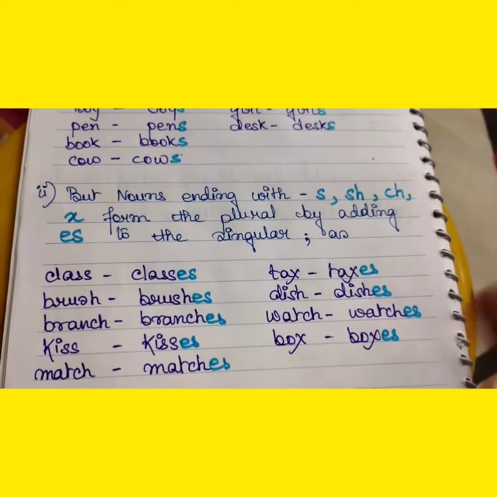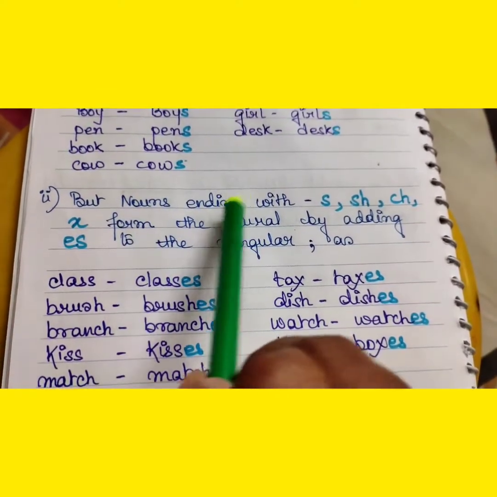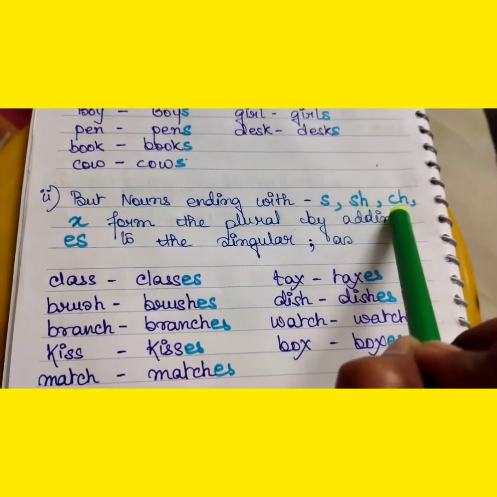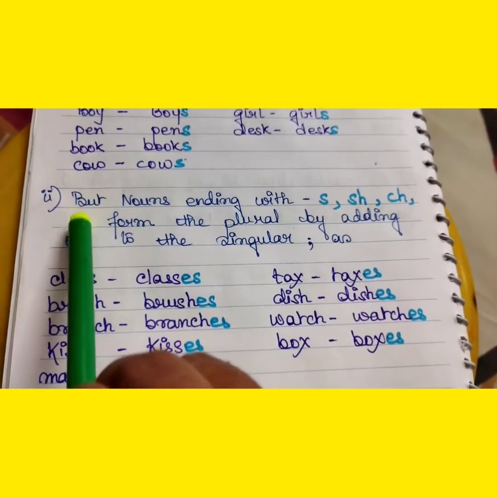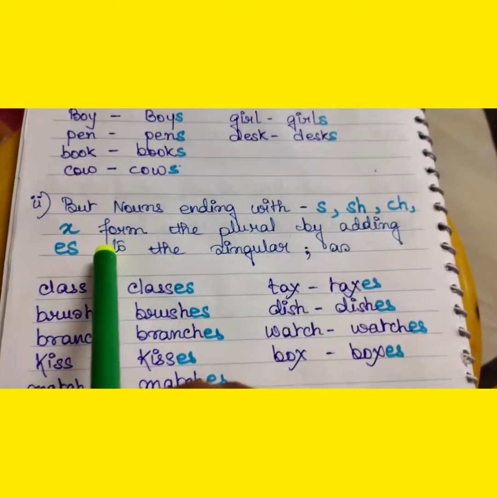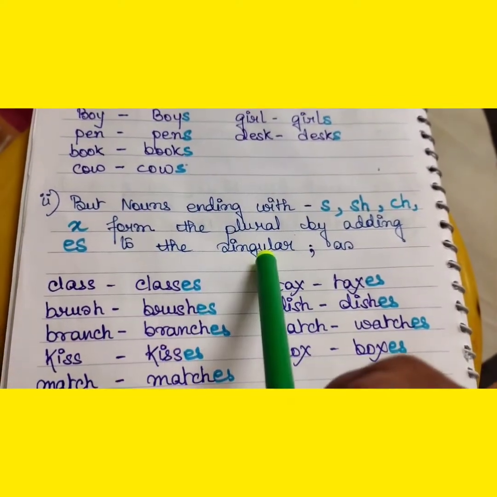In the next point, nouns ending with s, sh, ch or x form the plural by adding es to the singular.